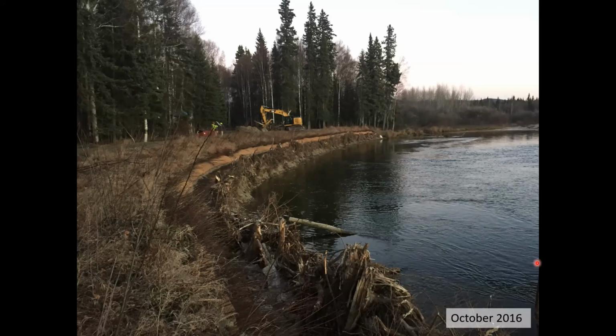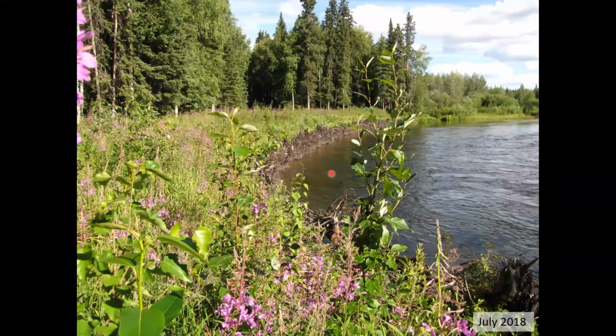So I like to jump to this picture. This is July of 2018, so this is giving it almost 2 growing seasons. You can tell that's all filled in really nicely. We've got some pretty tall willows, a lot of fireweed. Things are looking really good. This is holding up really well.